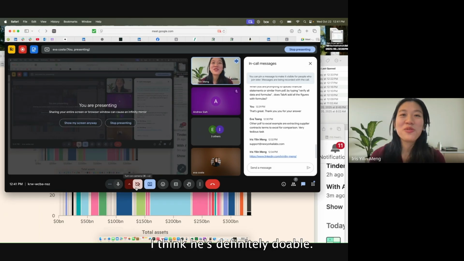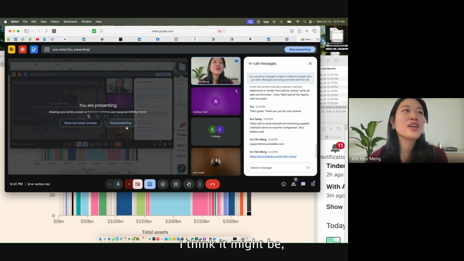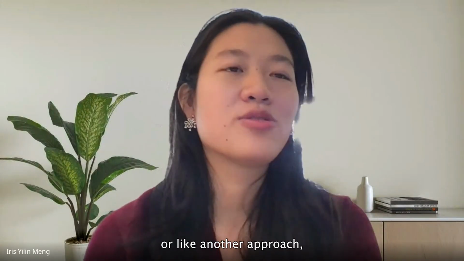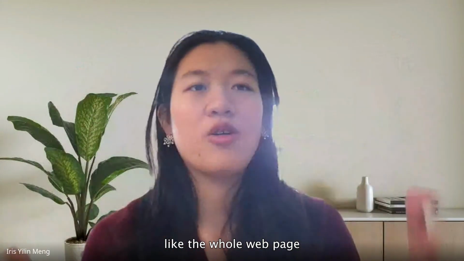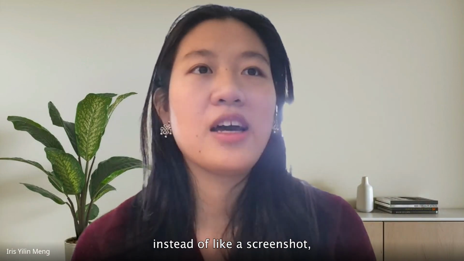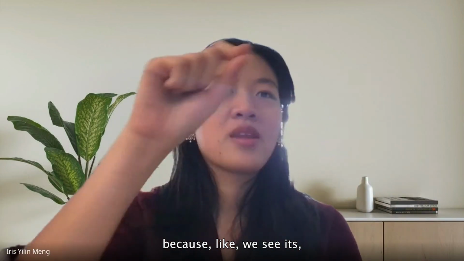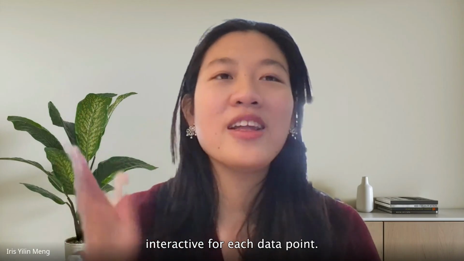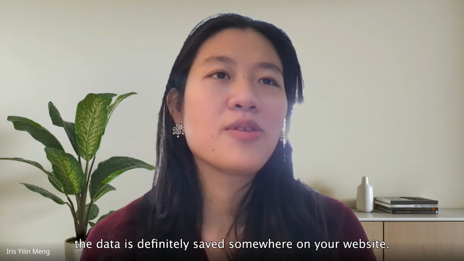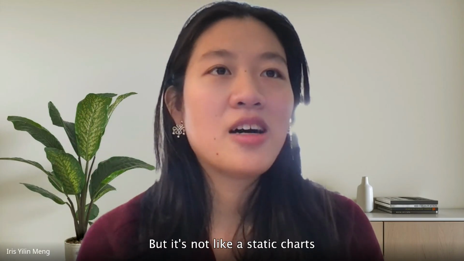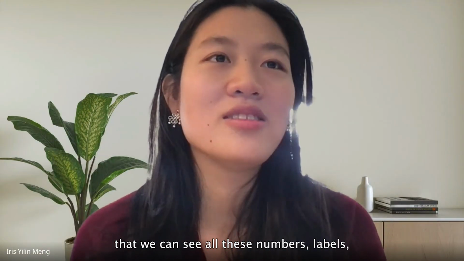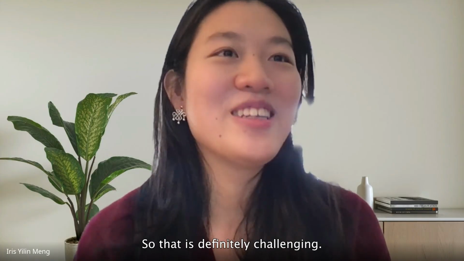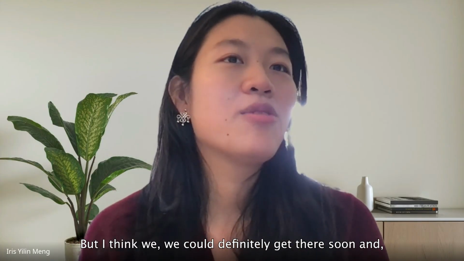I think it's definitely doable. It might be another method or another approach, which will be more like reading the HTML, the whole web page, instead of a screenshot, because we see it's interactive for each data point. So the data is definitely saved somewhere on your website, but it's not a static chart where we can see all these number labels very clearly. So that is definitely challenging, but I think we could definitely gather it soon.